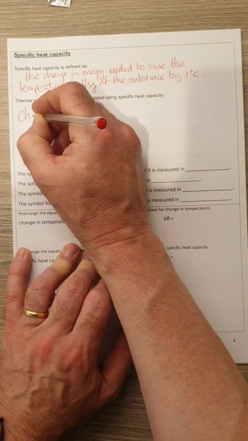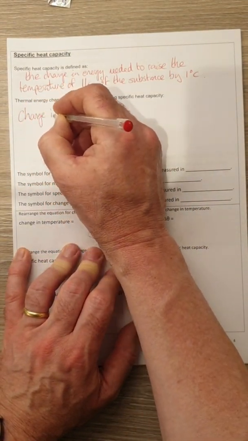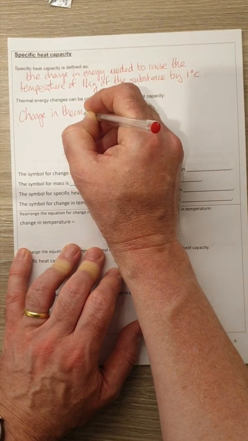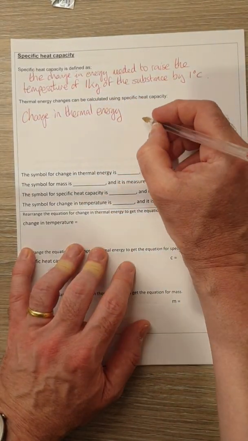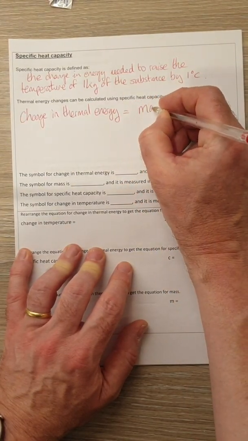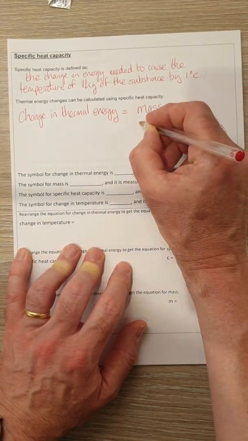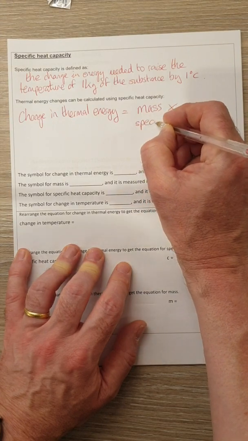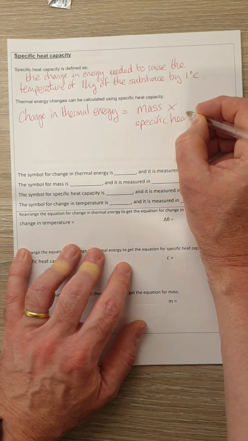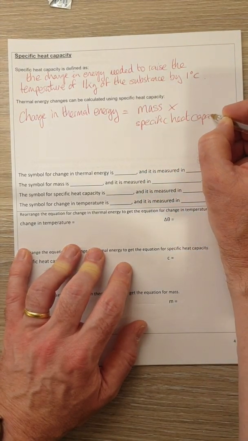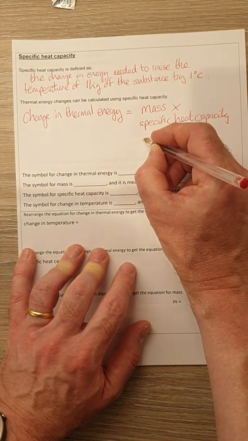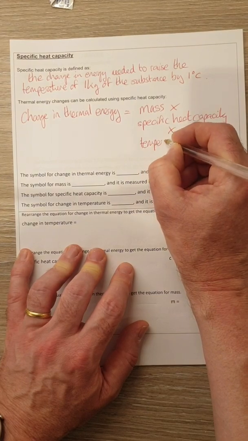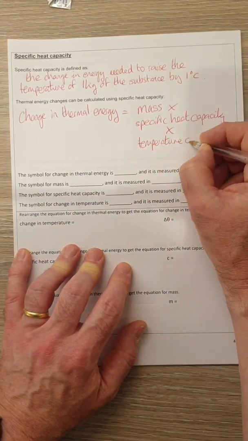The change in thermal energy is equal to mass multiplied by specific heat capacity multiplied by temperature change.